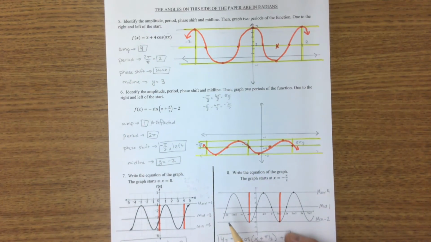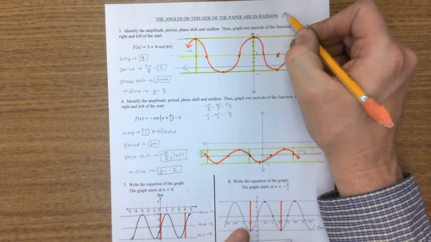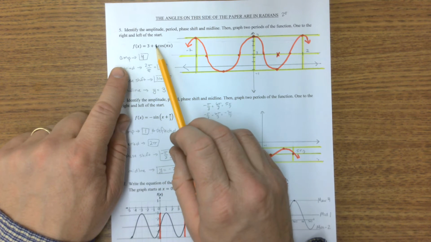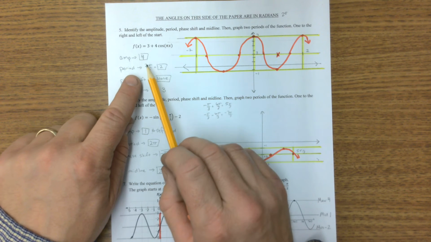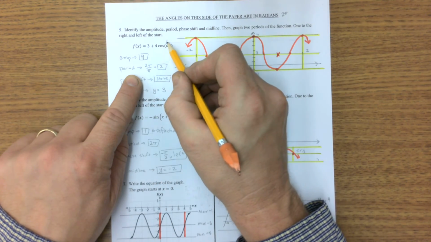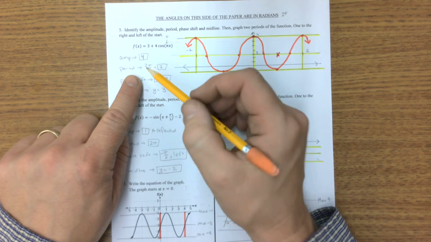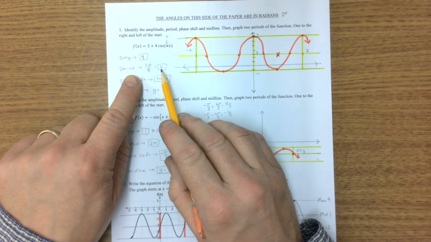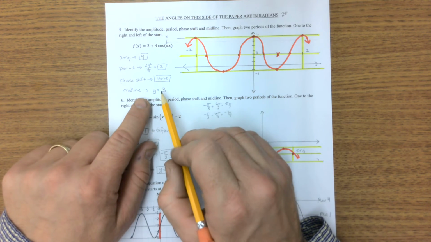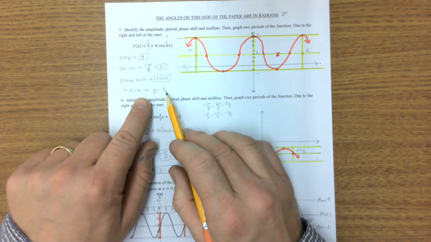All right, on the back. Now you have some graphs in there in radians. So we're working with 2 pi for a circle. Well, we have an amplitude of 4. We have a period of 2 pi divided by this b value right here. So it's 2 pi divided by pi, which is 2. There is no phase shift because there is no c value. And the midline is 3. This is the d value out here that's being added on.